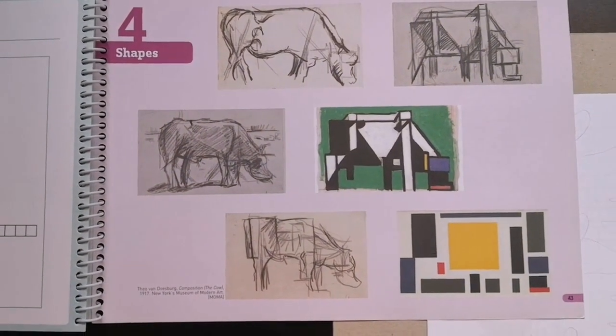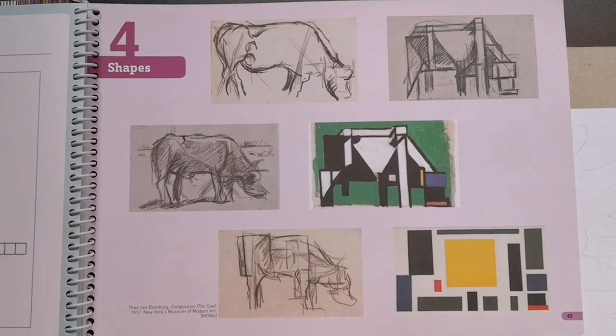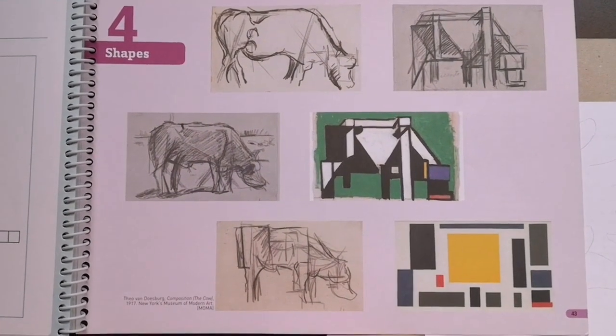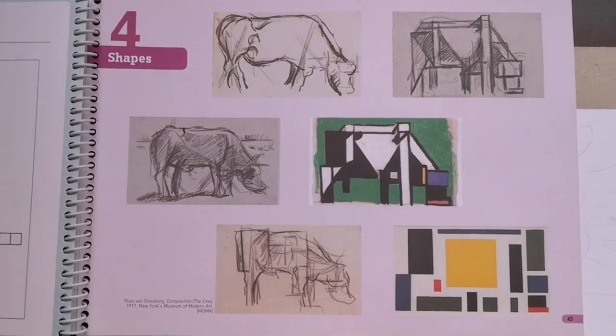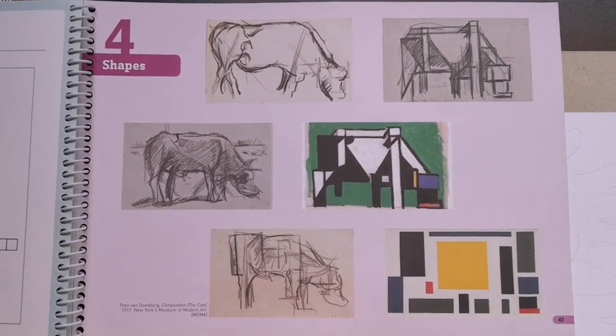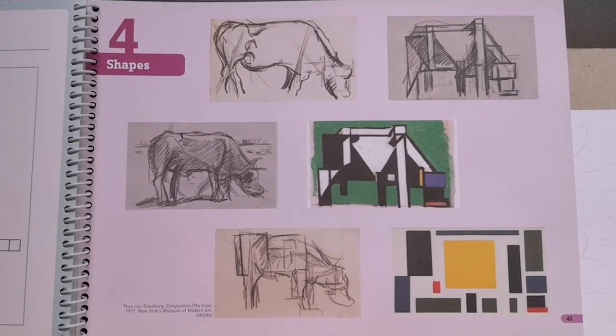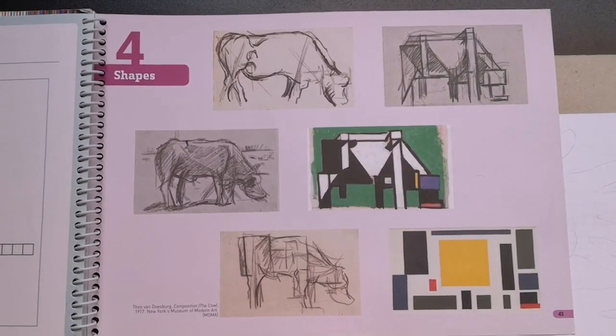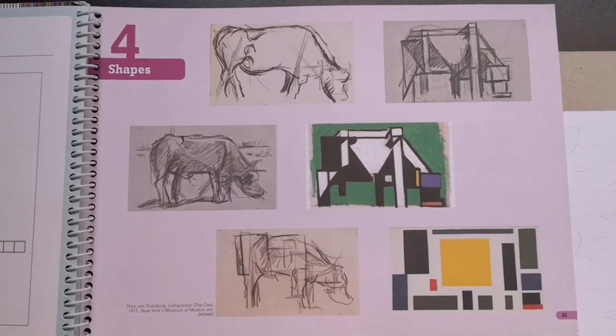Shapes. Okay? In the cover of the unit in your books, you can see an example of Theo van Doesburg, neoplasticism. That's a study of a cow. Okay, these are different ways of designing a cow. Podéis ver varios ejemplos distintos que hizo el mismo artista de una vaca, ¿vale?